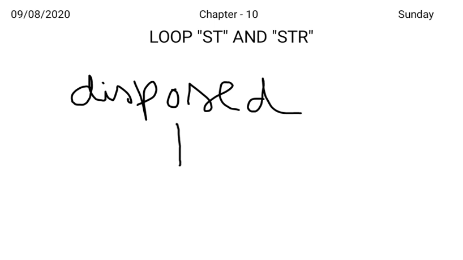D, circle, P, ST loop, disposed. So initially ST loop represents only the sound of ST. At the end, when ST loop is used, it represents both the sounds of ST, SD and also ZD.